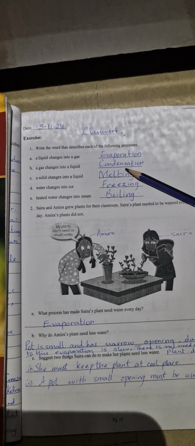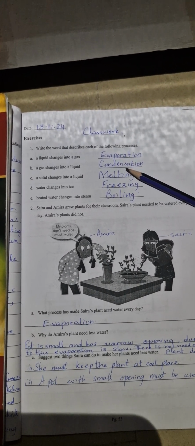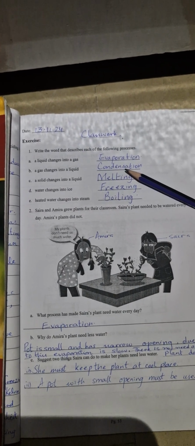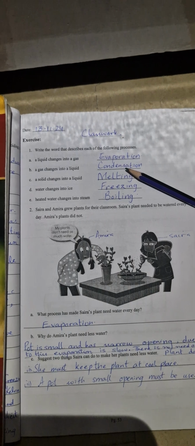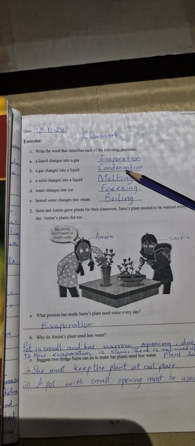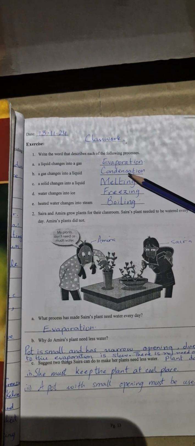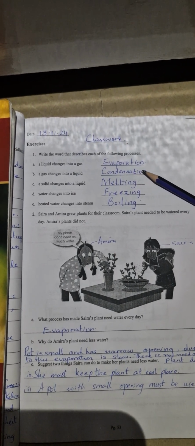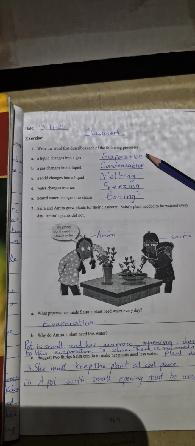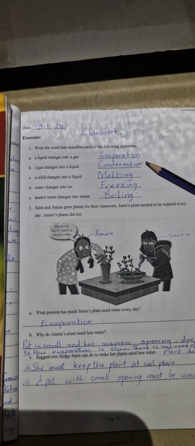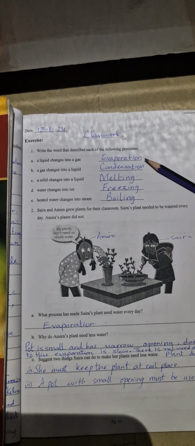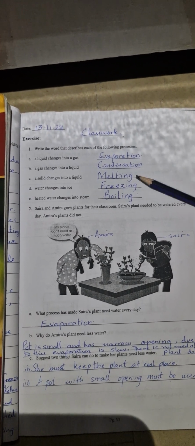Second is: a gas changes into liquid. Now, as a liquid can turn into gas, in the same way a material has a property that it can also change gas into liquid by a process of cooling. The name of this cooling process is condensation. So evaporation is the conversion from liquid to gas, and condensation is from gas to liquid at low temperature. Evaporation is at high temperature.